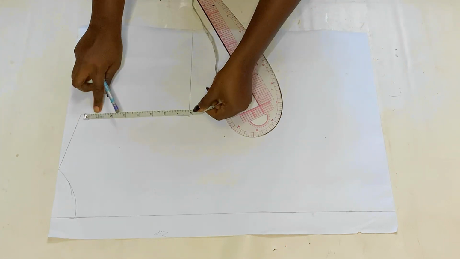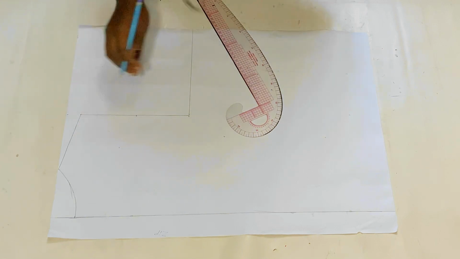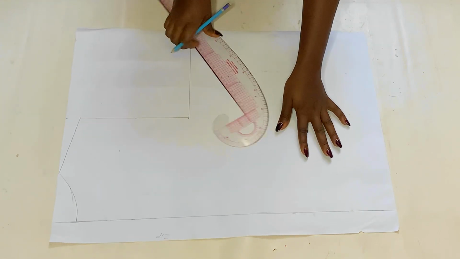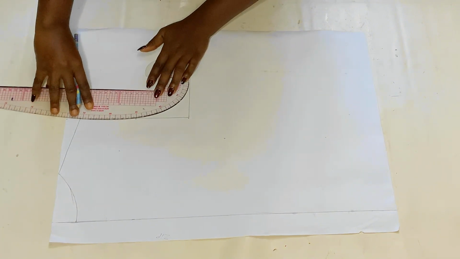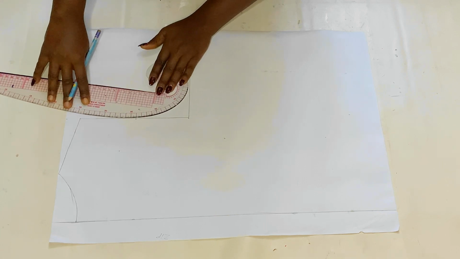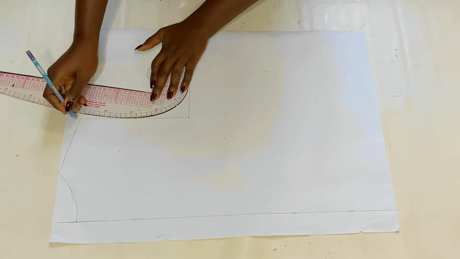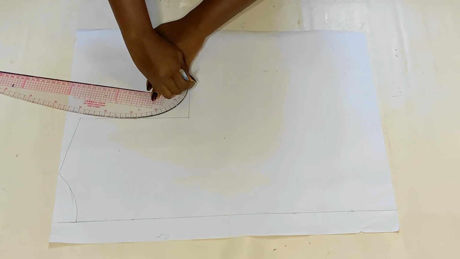In order to get the armhole curve, we are going to find the midpoint of the armhole line divided by 2, which is 4 inches. This time around, you don't have to go inwards by 1/2 inch. You just place your curve ruler from that 4 inches, and you're just going to go ahead and curve from that point to meet the base without going inwards by 1/2 inch.